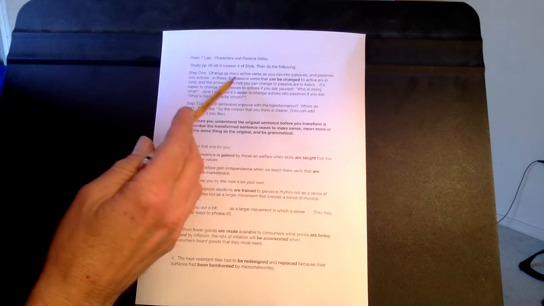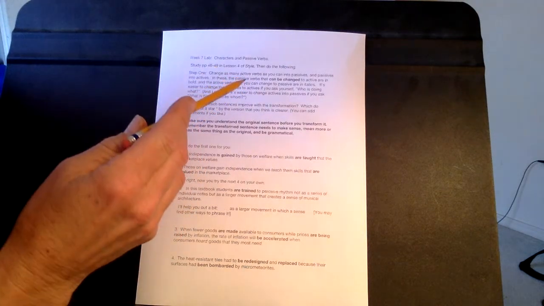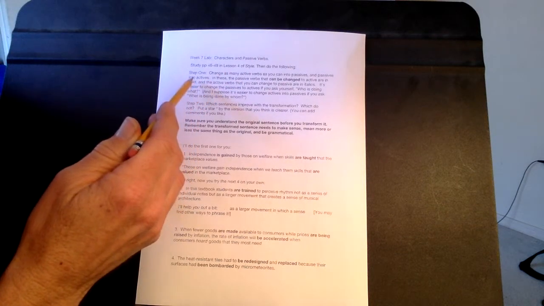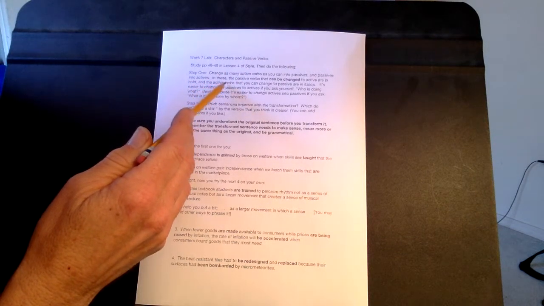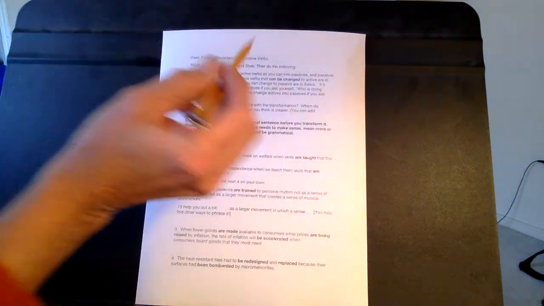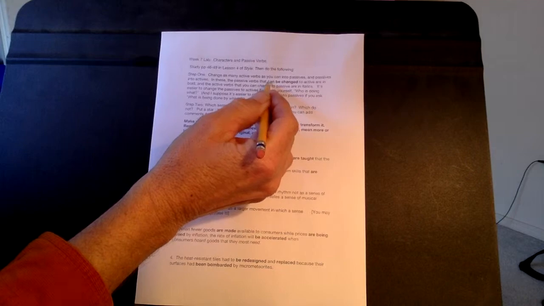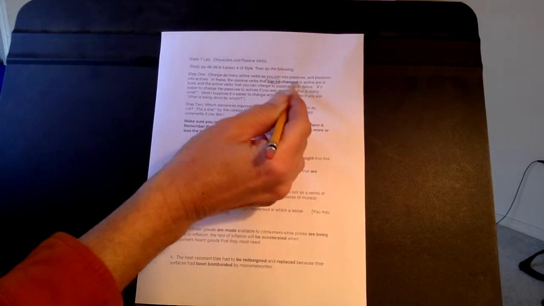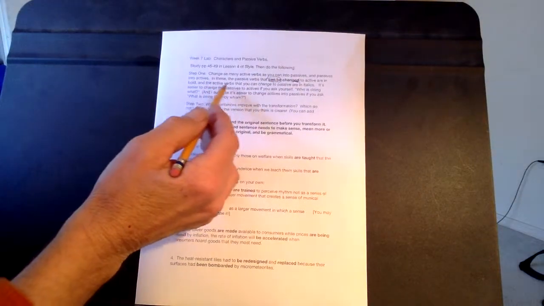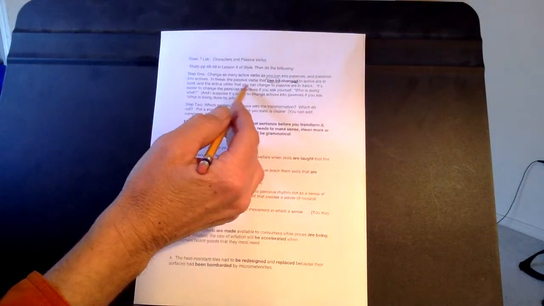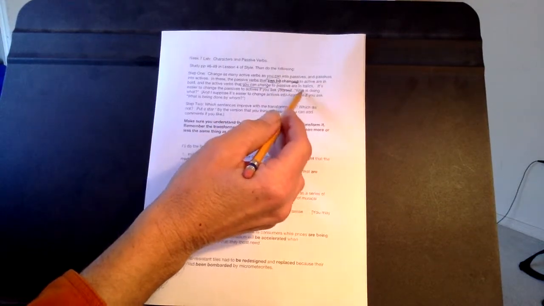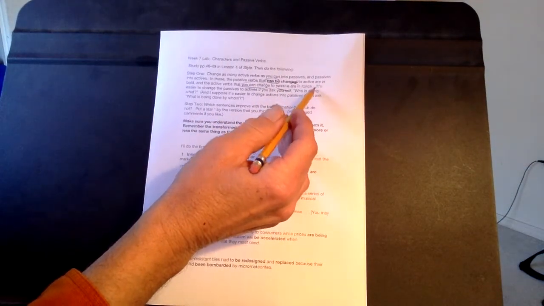Step 1, change as many active verbs as you can into passives, and passives into actives. Oh, good. Since I studied that, I know what he's talking about. In these, the passive verbs that can be changed to active are in bold, and the active verbs that you can change to passive are in italics. Oh, look at Dr. Dan, he's showing us even as he does it. Okay, I'm starting to catch on.